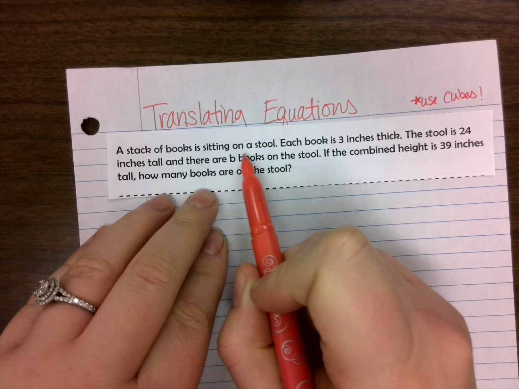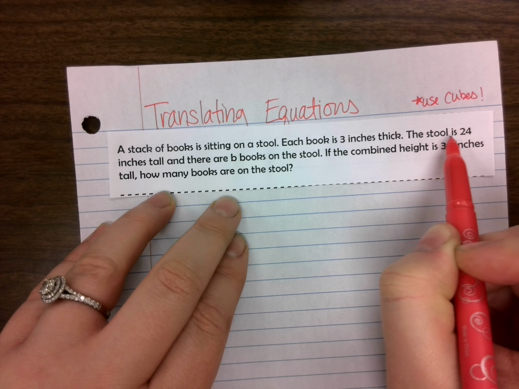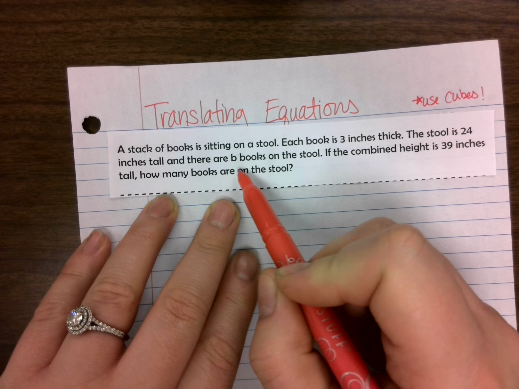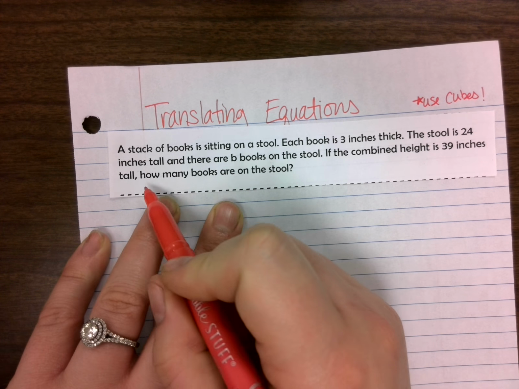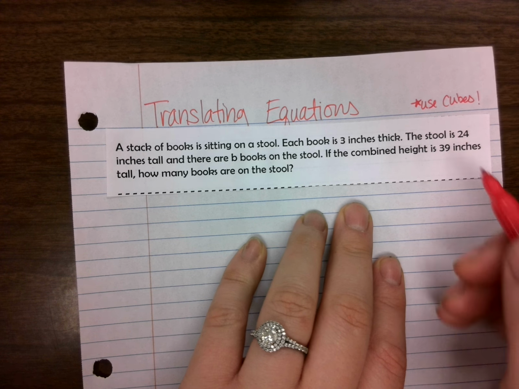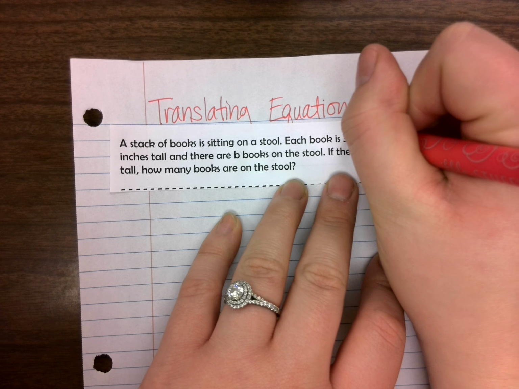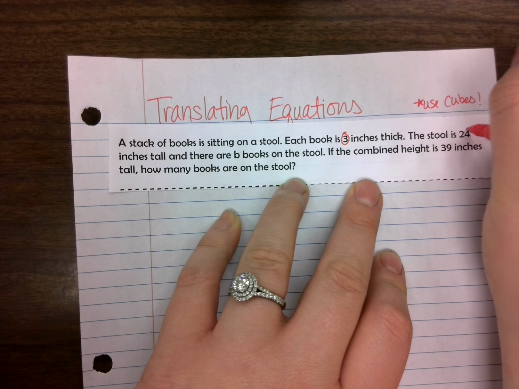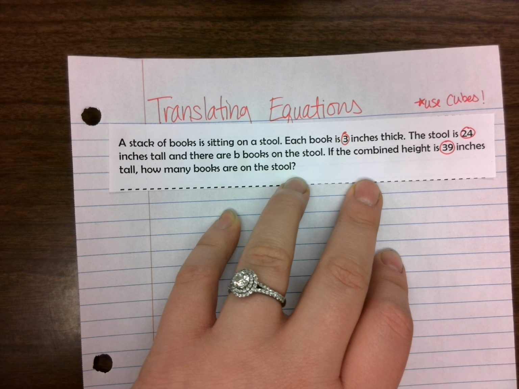A stack of books is sitting on a stool. Each book is 3 inches thick. The stool is 24 inches tall, and there are B books on the stool. If the combined height is 39 inches tall, how many books are on the stool? Again, C is circling the important numbers. So here we have 3, 24, 39, but there's one more important number.